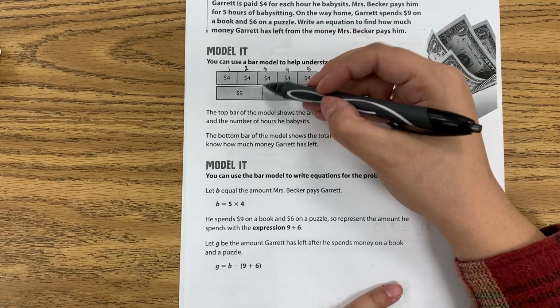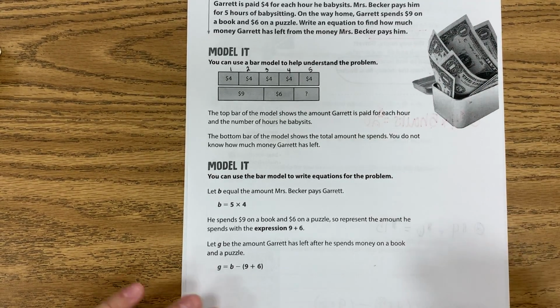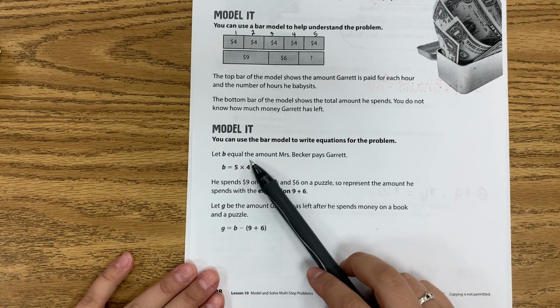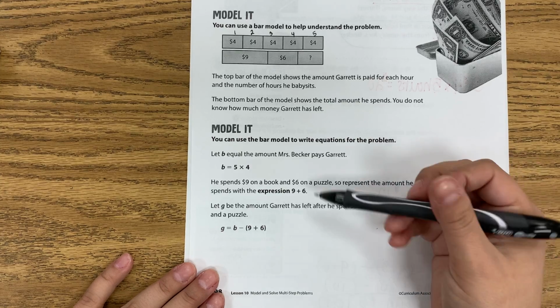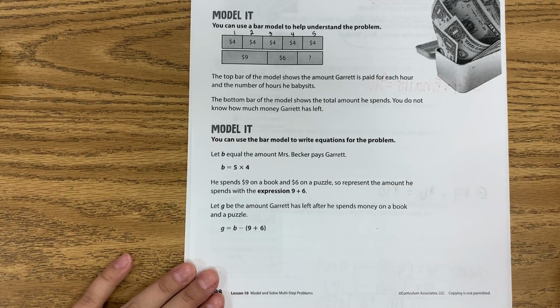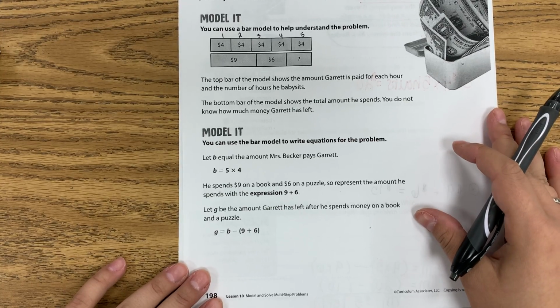But when we're combining multiplication and addition, the bar model kind of gets confusing. That's why I modeled it this way with you, and we solved it step by step. So we figured out how much he made from Mrs. Becker, we found out how much he spent at the store, and then we combined those to figure out how much money he has left.